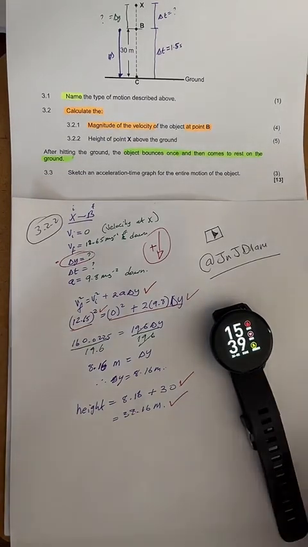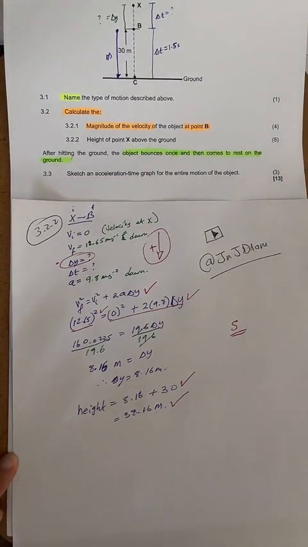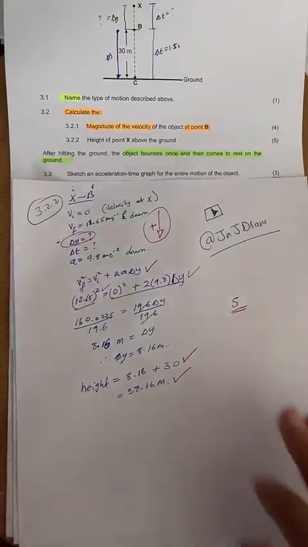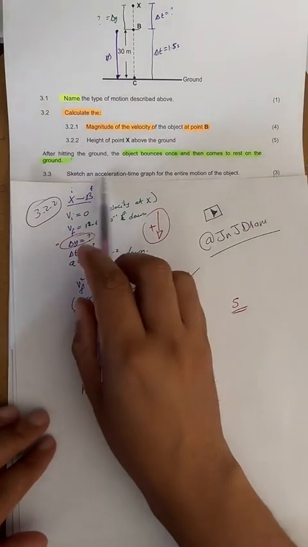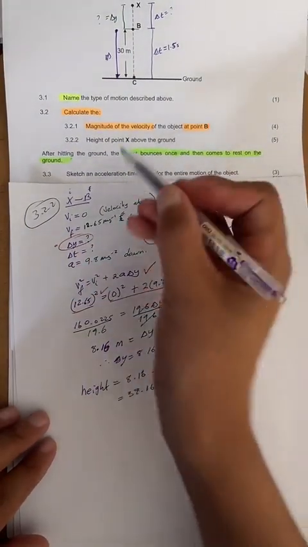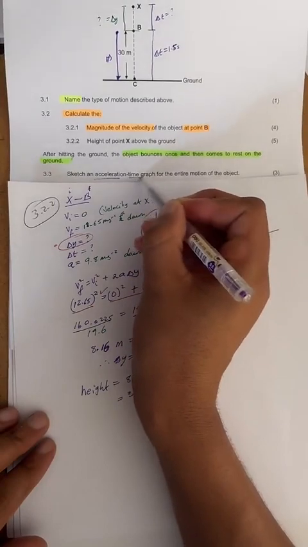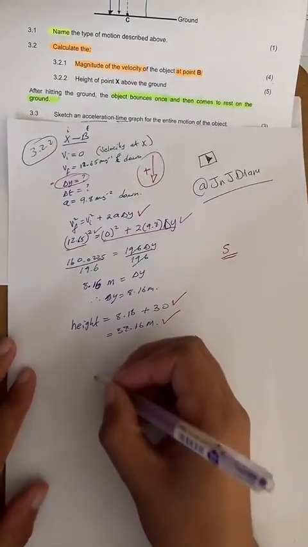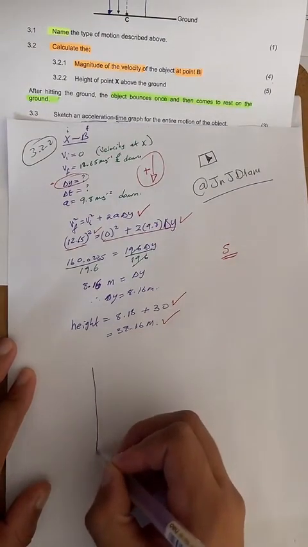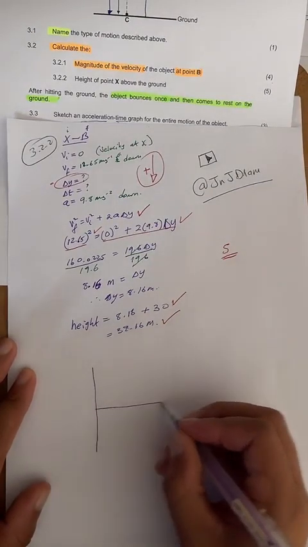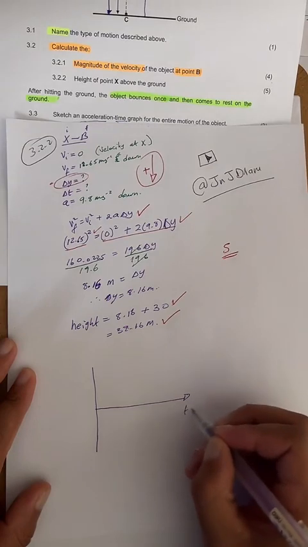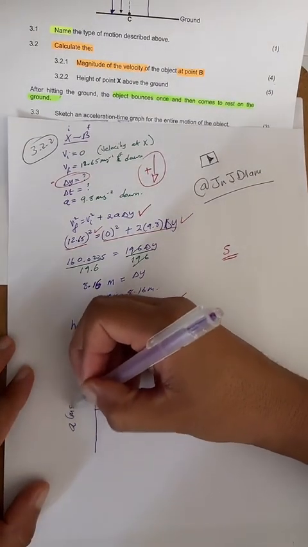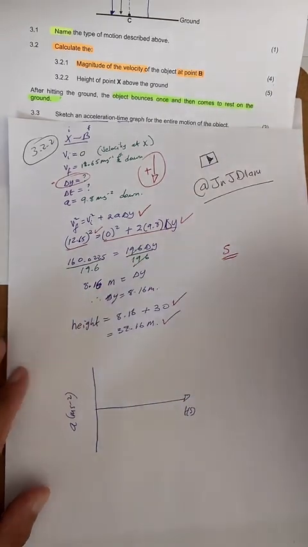Yeah, now the time is up. Let us check how you're supposed to draw it. What is more important, they say acceleration time graph. Now you must know that you are plotting this against this. Your time is on your x-axis, so your graph would look something like this. This is time in seconds, and this is acceleration in meters per second squared.